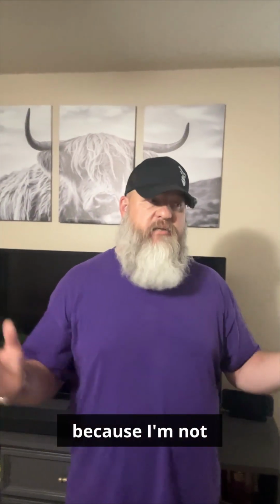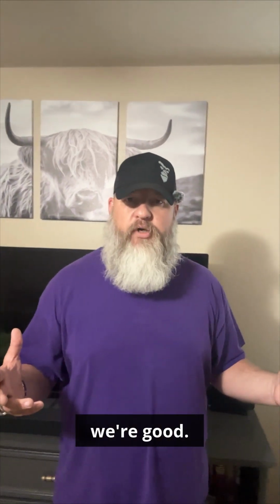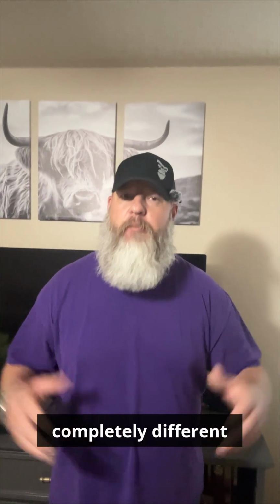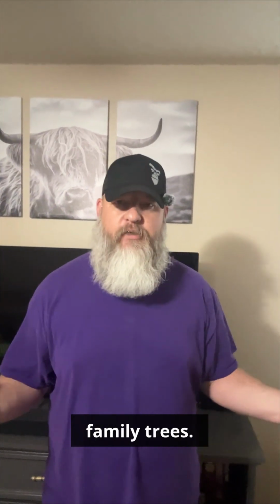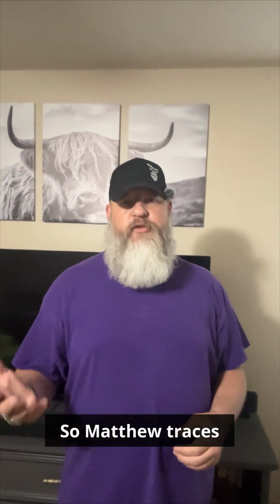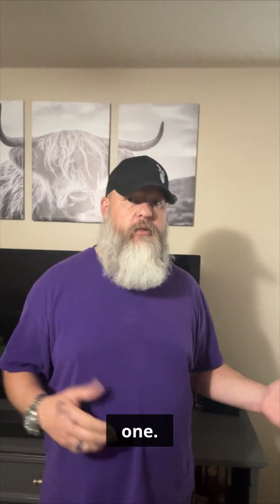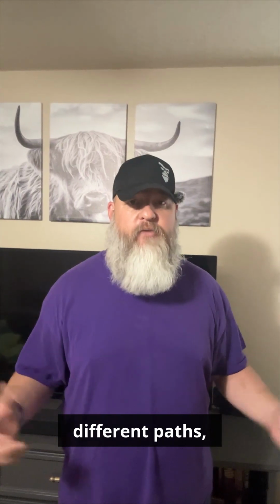The third one are Jesus's two completely different family trees. So Matthew traces one line. Luke traces a totally different one. Different names, different paths, contradiction, right?